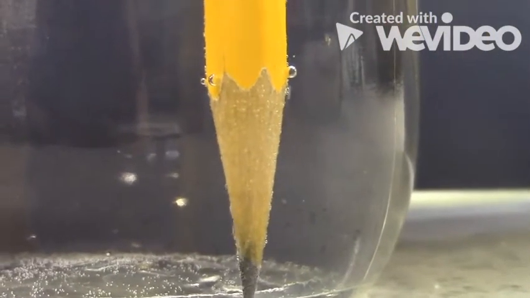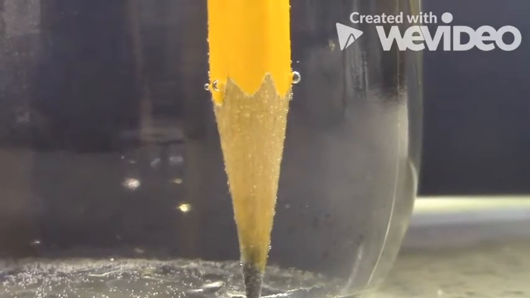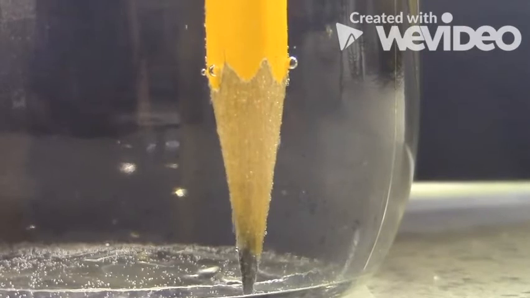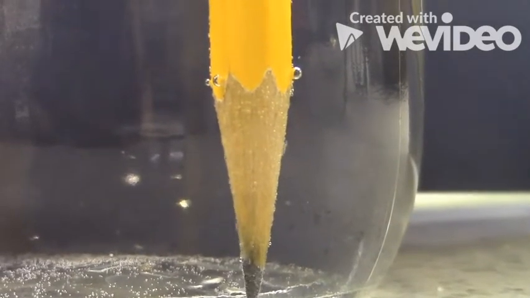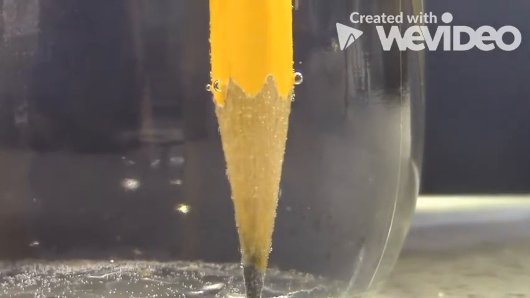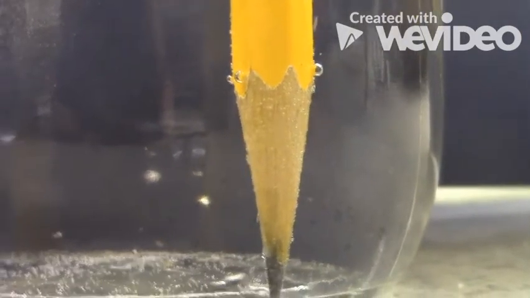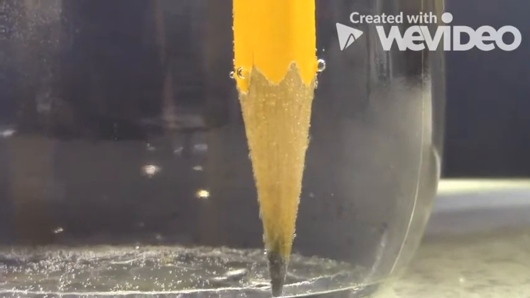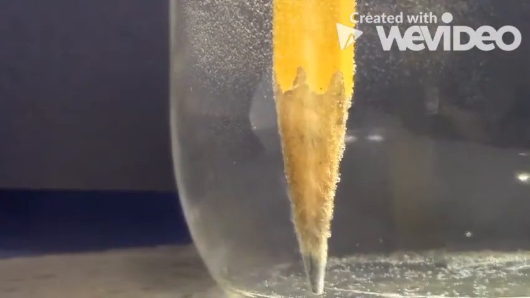Think about the size of hydrogen atoms and the hydrogen diatomic molecule, oxygen atoms, oxygen diatomic molecule. Think about their size also, and just look at the gas coming out in the water.